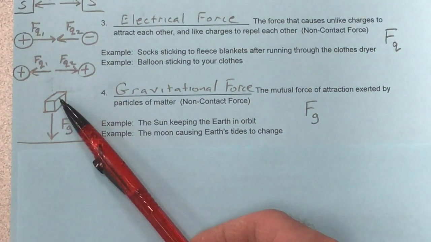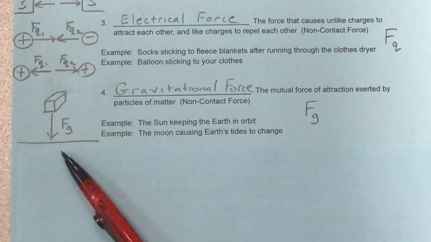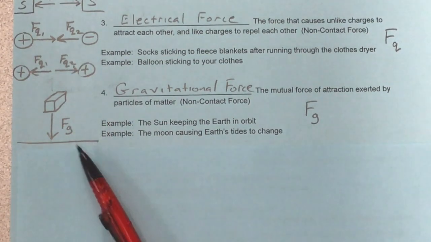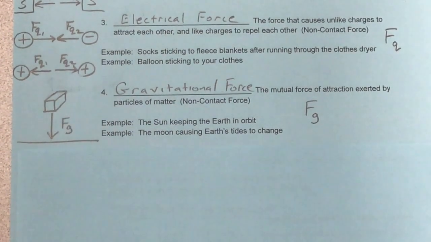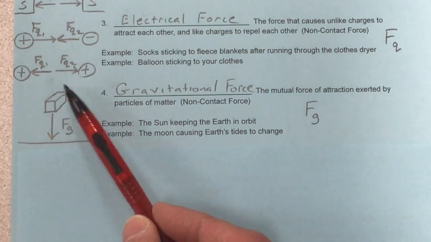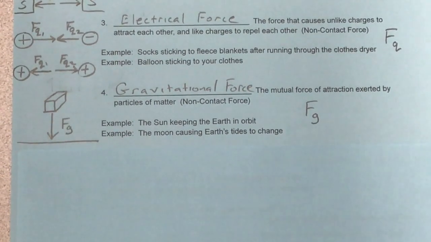Here's how we write it. In this case, we're talking about a box falling toward the Earth. The force of gravity always points toward the Earth, and this is how we label it. There is another force that plays a factor here, maybe air resistance as this falls, because falling objects can only fall to a terminal velocity because of air resistance. So in that case, air resistance would be pointing in the opposite direction of the fall.